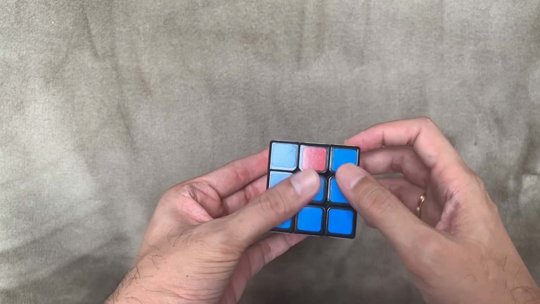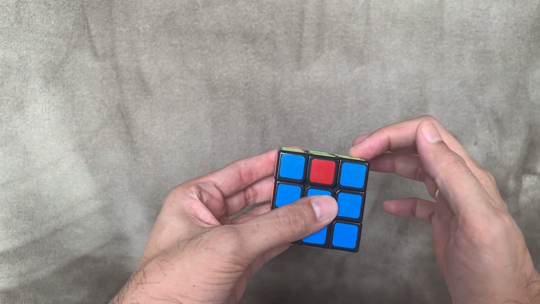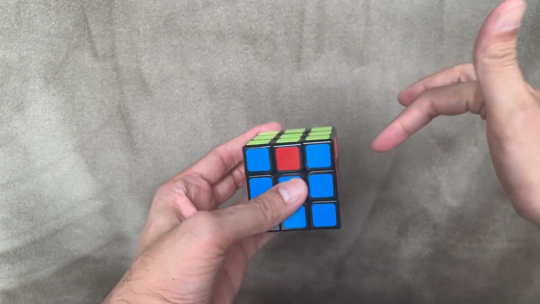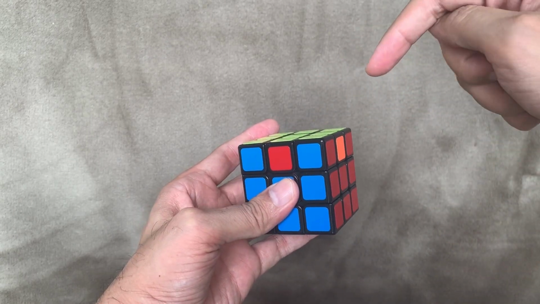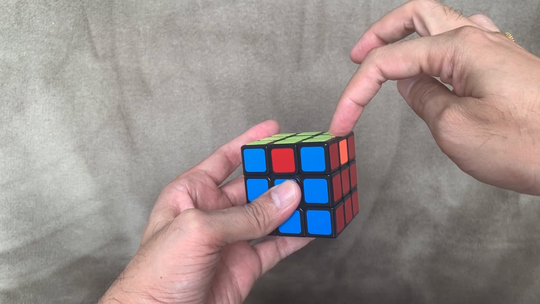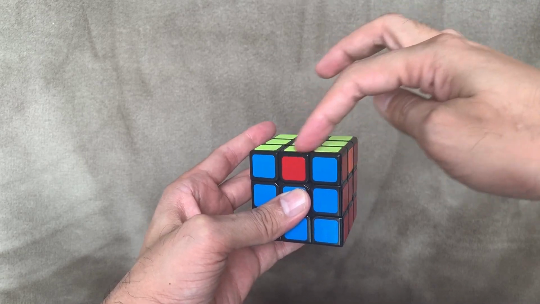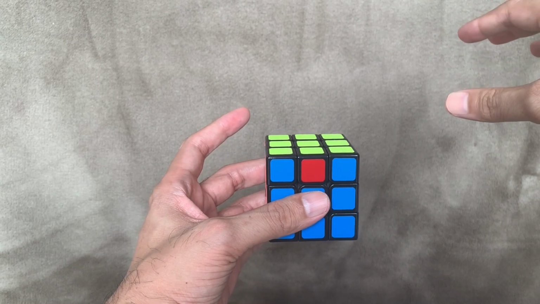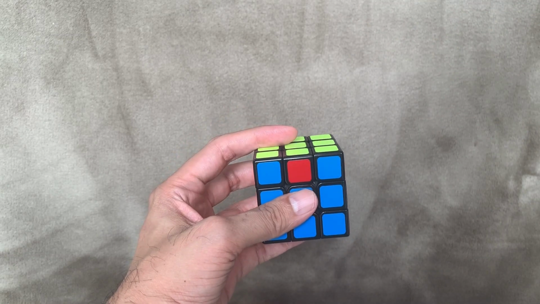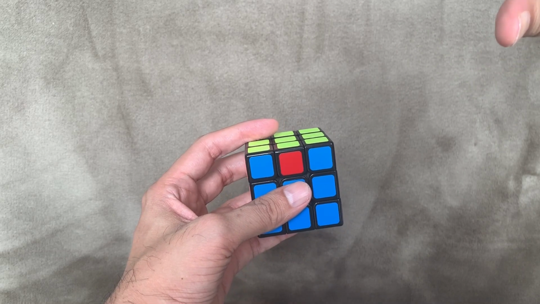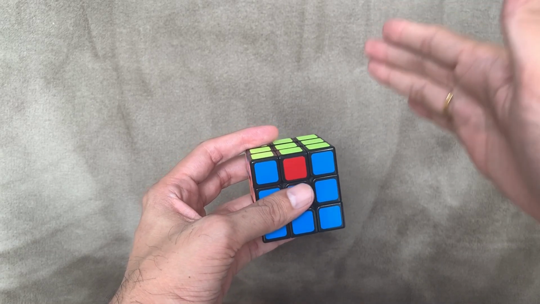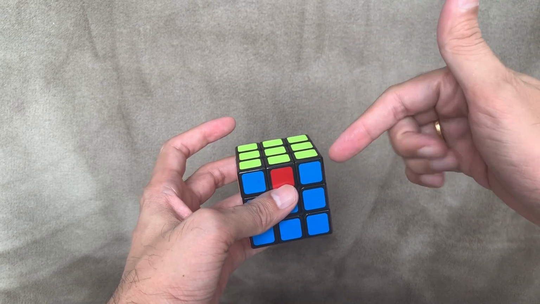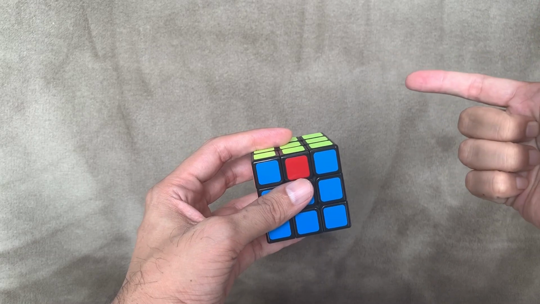If you want to do it faster, then you have to see whether this is clockwise or this is anti-clockwise. So in this case, we want the red to come here, which is anti-clockwise. But since we want to avoid remembering many formulas, instead of doing an anti-clockwise algorithm, we're going to do the clockwise, but we're going to do it twice, and then it's going to work it out for us.